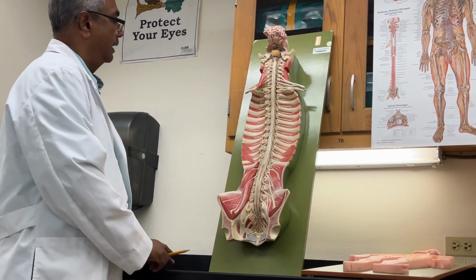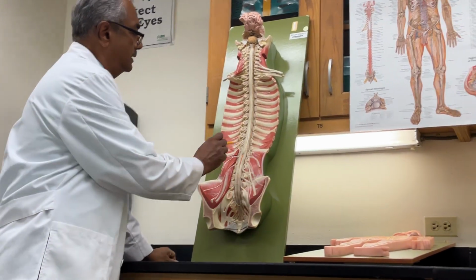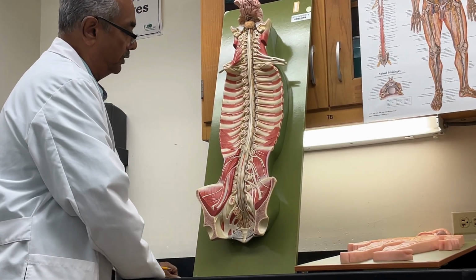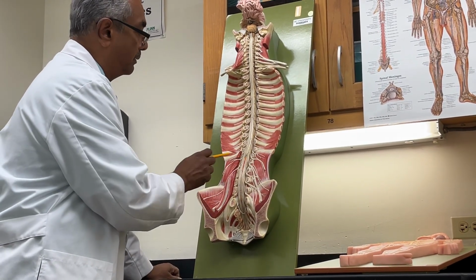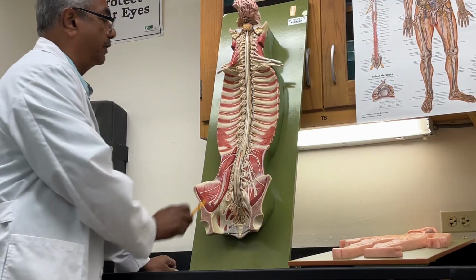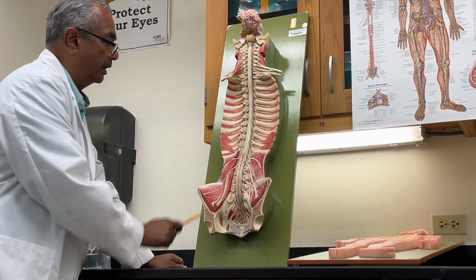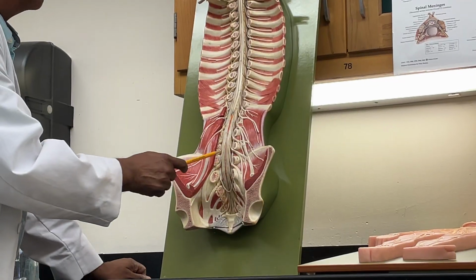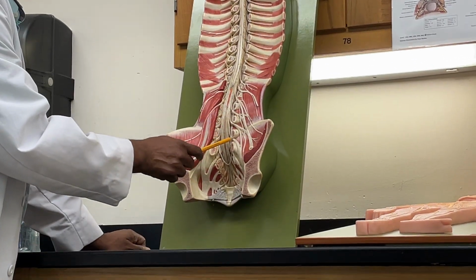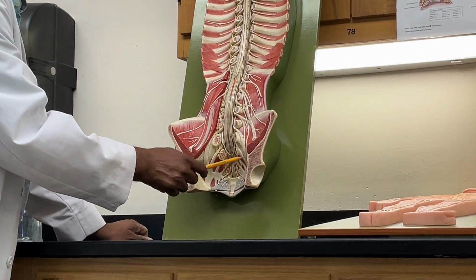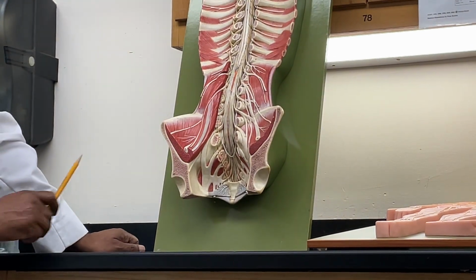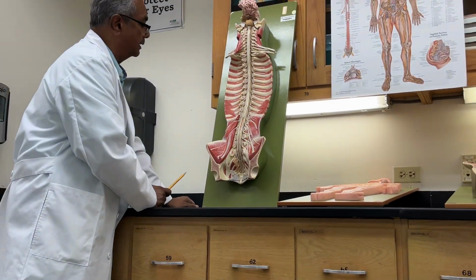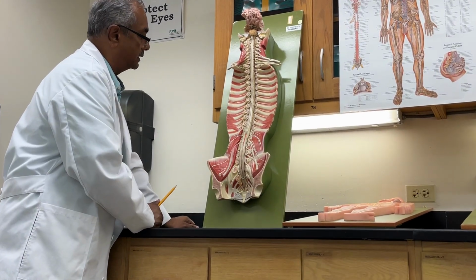In the lumbar plexus, which is coming out here, the main nerve which you want to see, I'll show it on that model there, is actually the femoral nerve. So the femoral nerve is this nerve. It supplies the thigh muscle. And from the sacral plexus, the main nerve is the sciatic nerve, which comes here. I'll show it in the next model. So these are the plexuses.